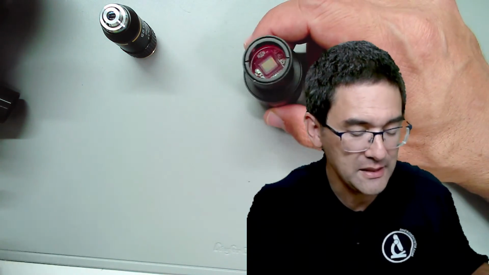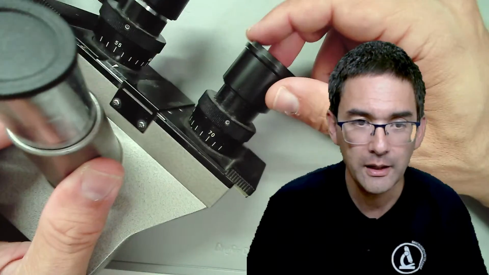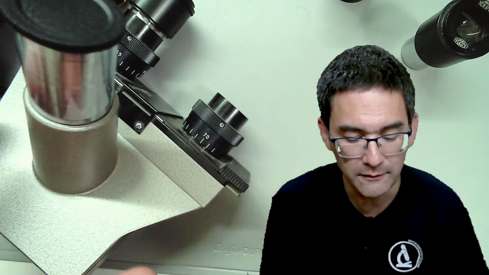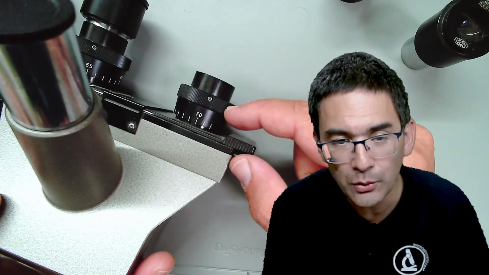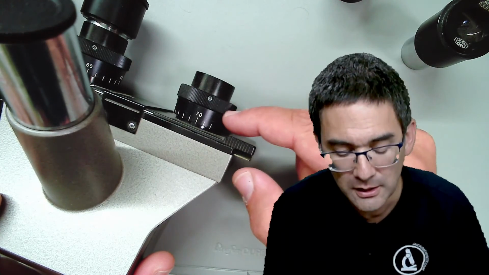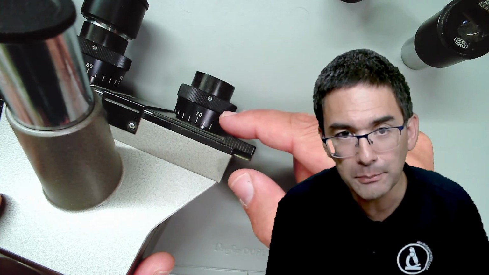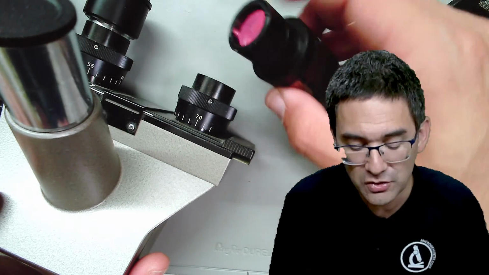I just need to explain why this is relevant. When you have microscope eyepieces, the objectives will project an image approximately 1 centimeter down into the tube. So about there, this is where the image is projected. And this is basically the place where you have to place the sensor if you want to use direct projection.